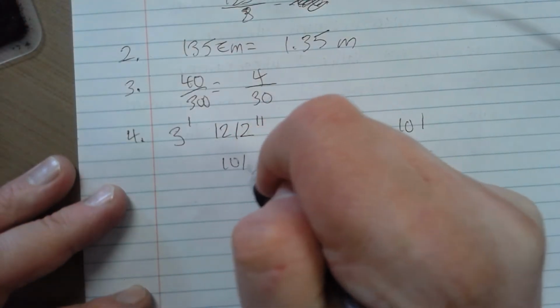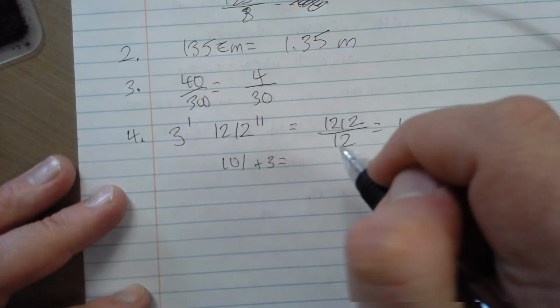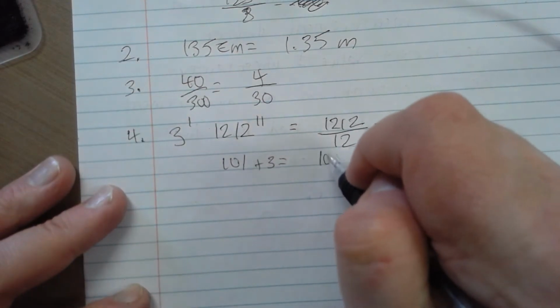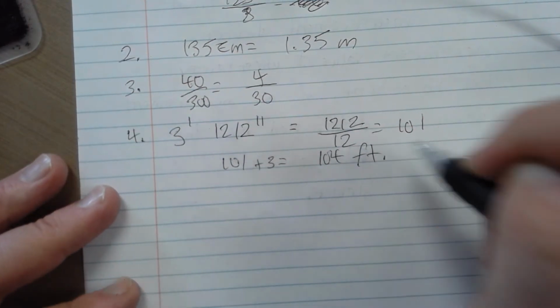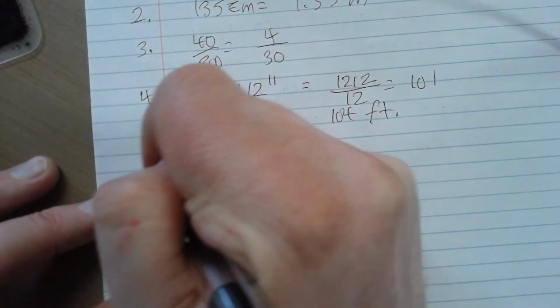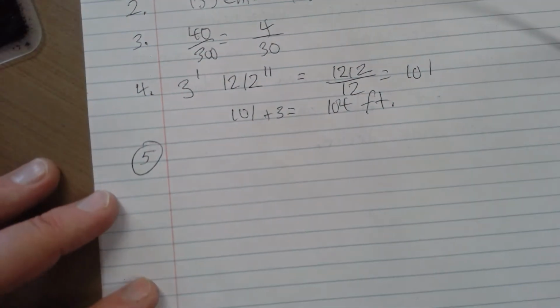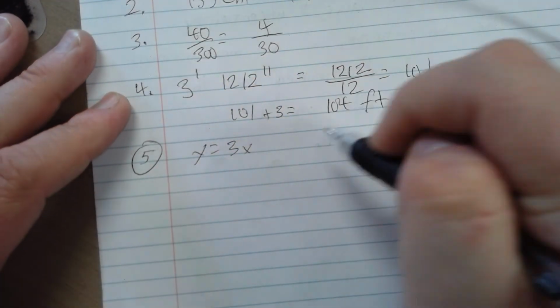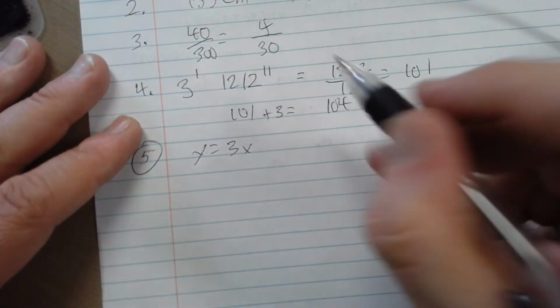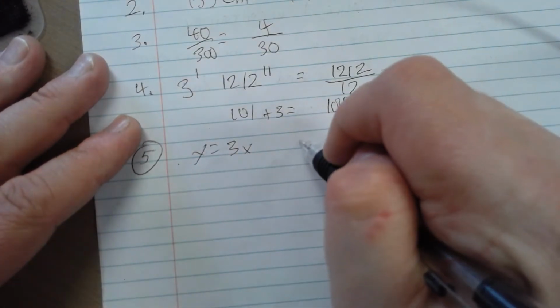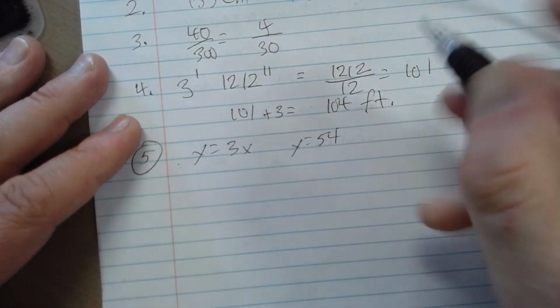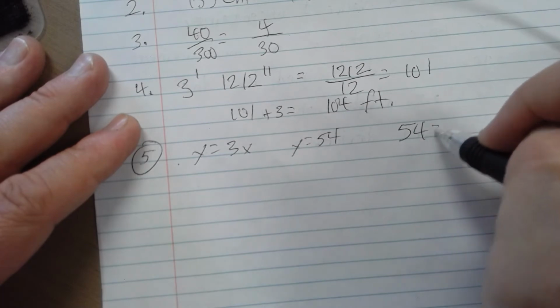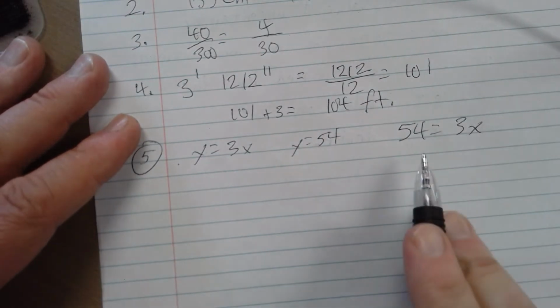And that simply becomes 101, add 3. This becomes 104 feet. Number 5: y equals 3x. What happens when y equals 54? That's y this time. Y equals 54. So put 54 in for y: 54 equals 3x.